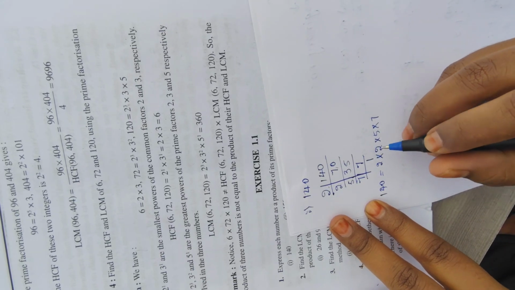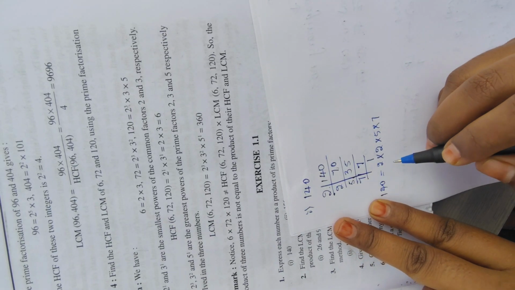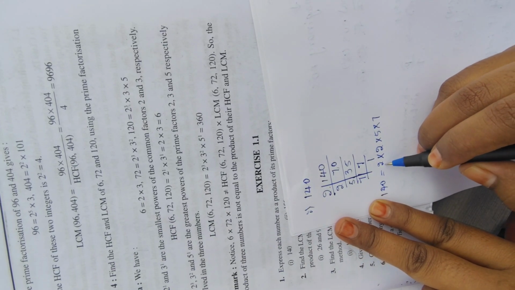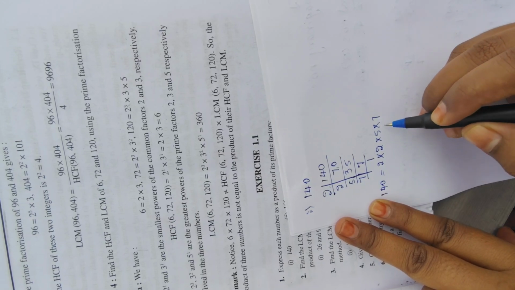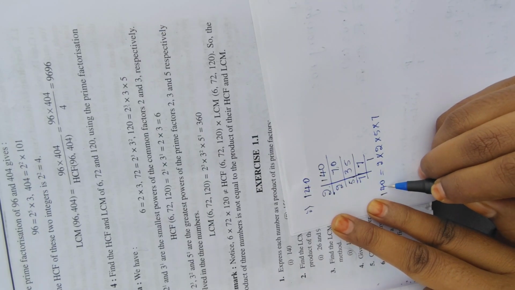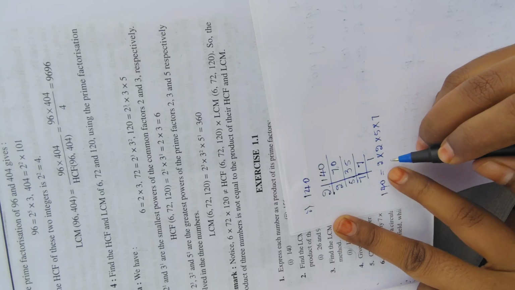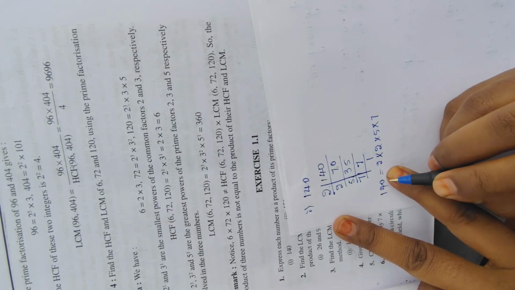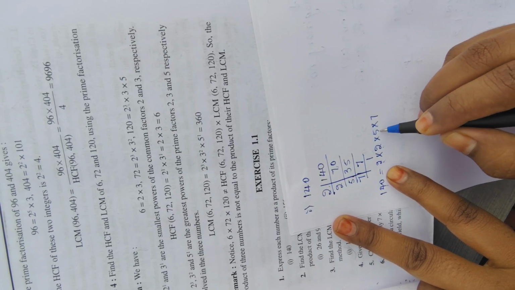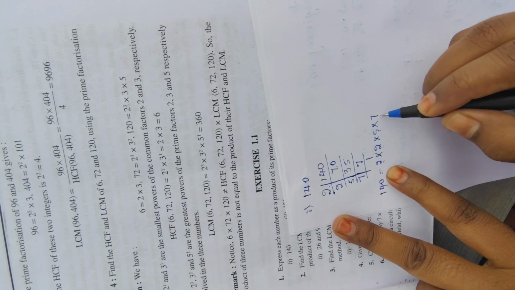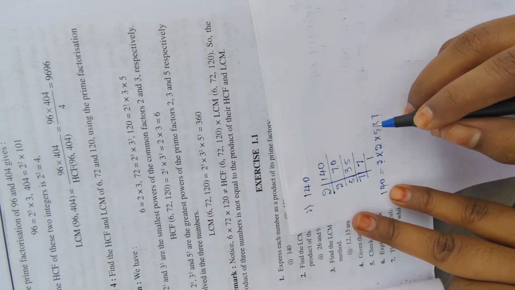Okay, if you want to check whether your answer is right or wrong, you have to multiply all the primes together. If you get the same number, then your answer is correct. Okay, we'll check. 2 2s are 4, 4 5s are 20, 20 7s are 140. Yes, our answer is correct.